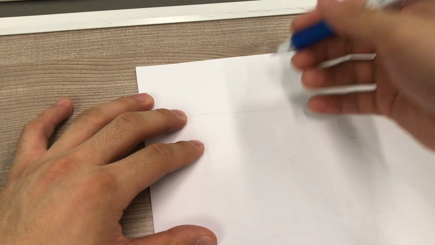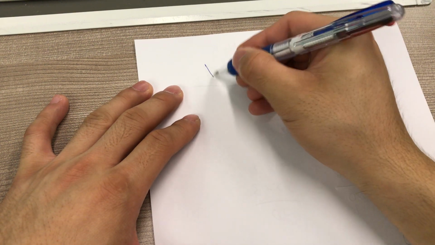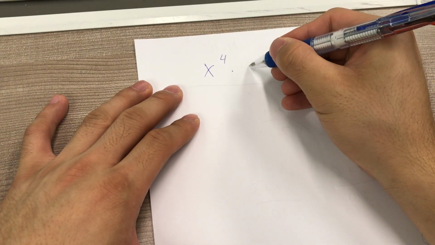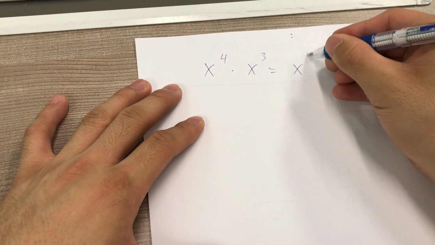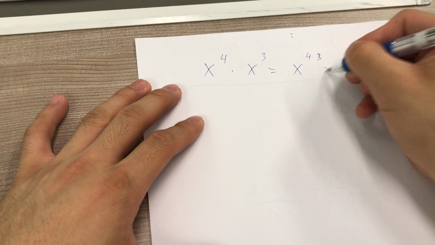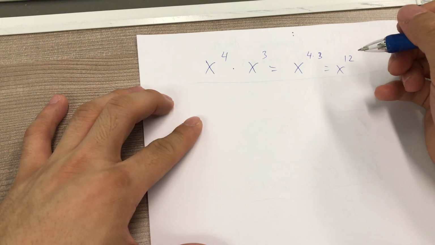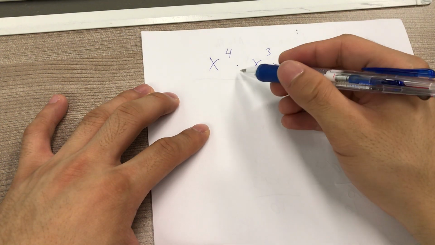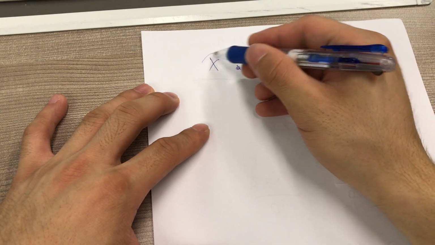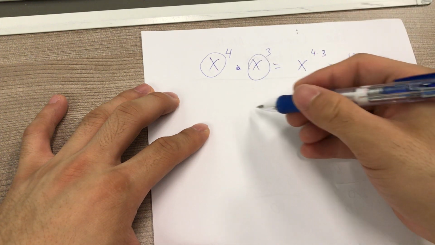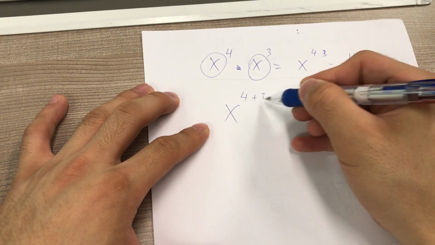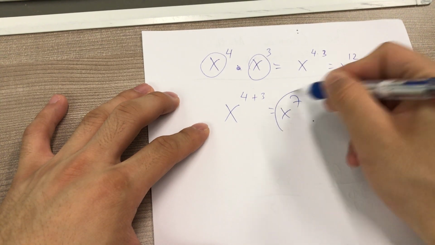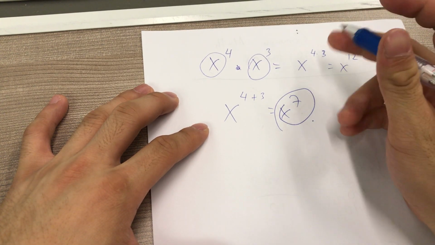The second type of mistake has to do with the exponents. So x to the power 4 times x to the power 3. A lot of the students will just write x to the power 12, 4 times 3. No, this is not correct. When we have multiplication and we have the same base, x and x, we have to add the exponents. So the answer will be x to the power 4 plus 3, which is equal to x to the power 7. Okay? Please don't make this mistake yourself.